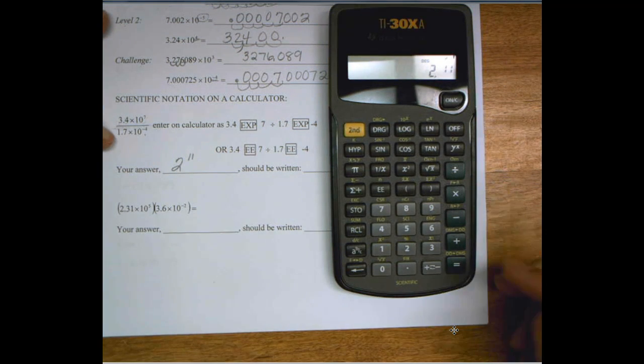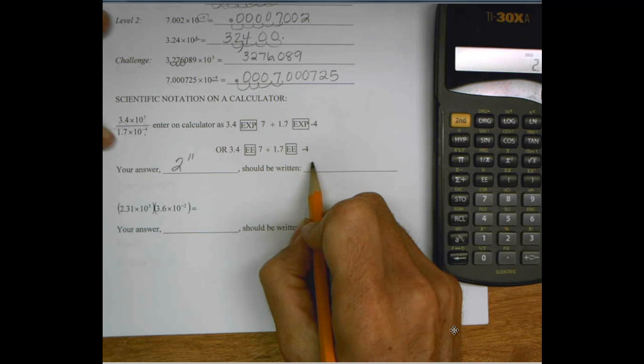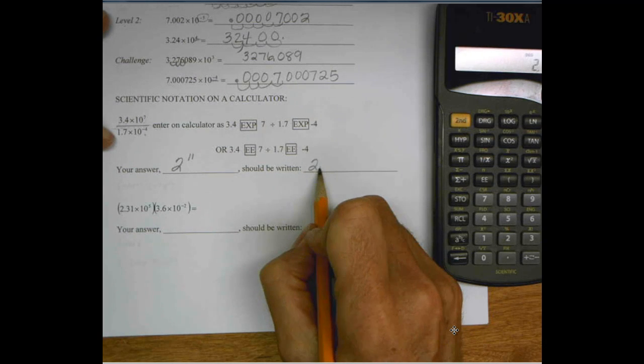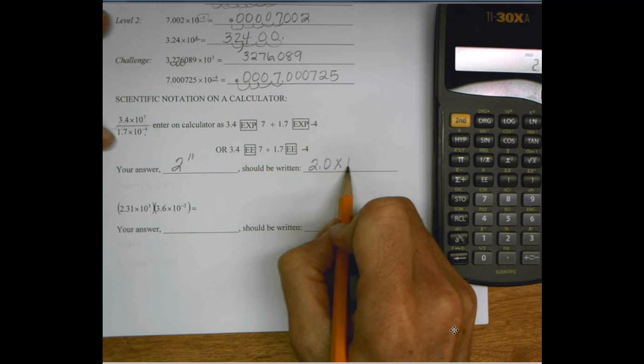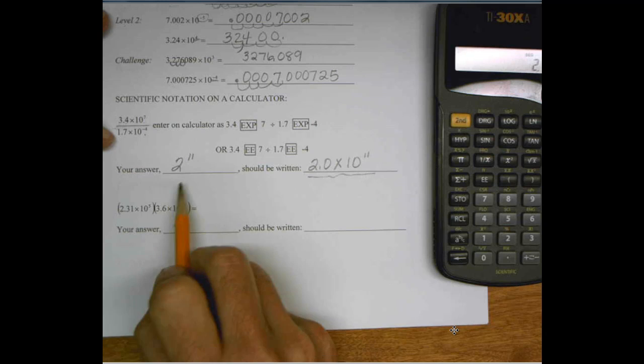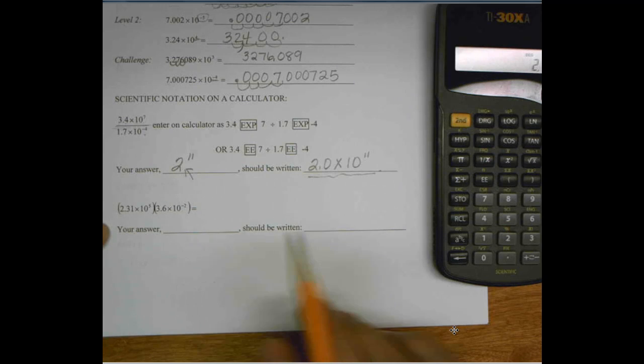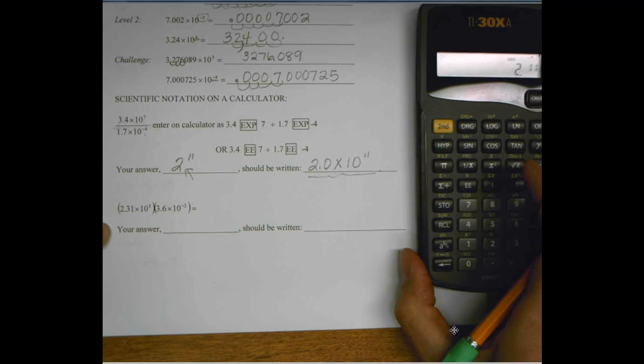But it's not really 2 to the 11th because I'm using scientific notation. It is 2.0 times 10 to the 11th, and this is the way that you should write your answer. Never like this. That's a completely different thing. You should write it this way. Okay, let's take a look at one more problem.